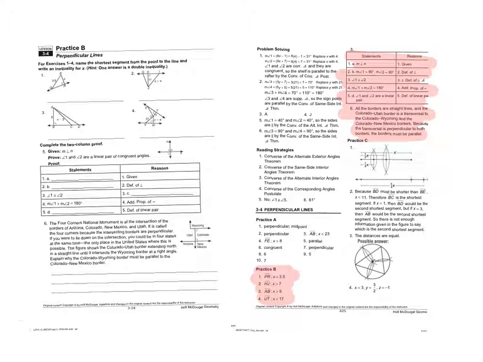6 said the Four Corners National Monument is an intersection of the borders of Arizona, Colorado, New Mexico, and Utah. It's called the Four Corners because the intersecting borders are perpendicular. If you were to lie down on the intersection, you could be in the 4 states at the same time, the only place in the United States where this is possible. The figure shows the Colorado-Utah border extending north in a straight line until it intersects with the Wyoming border at a right angle. Explain why the Colorado-Wyoming border must be parallel to the Colorado-New Mexico border.